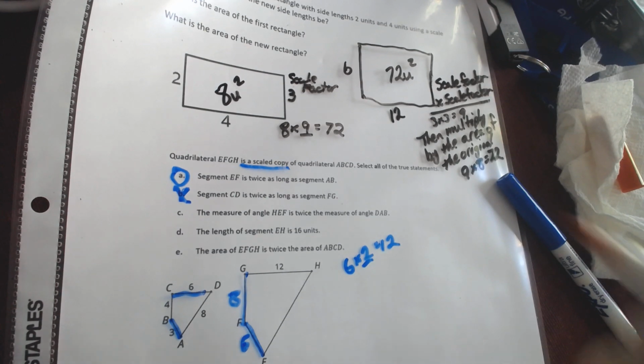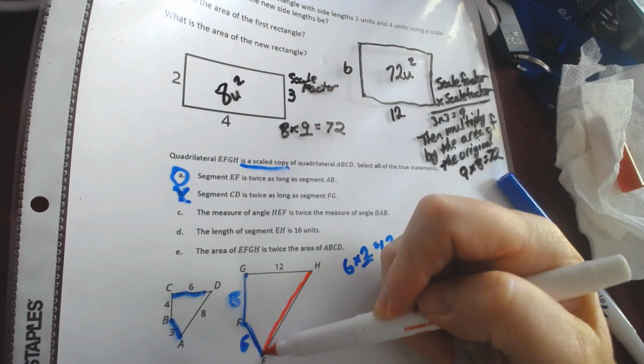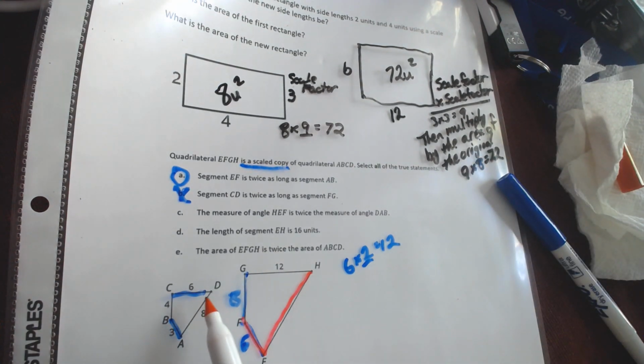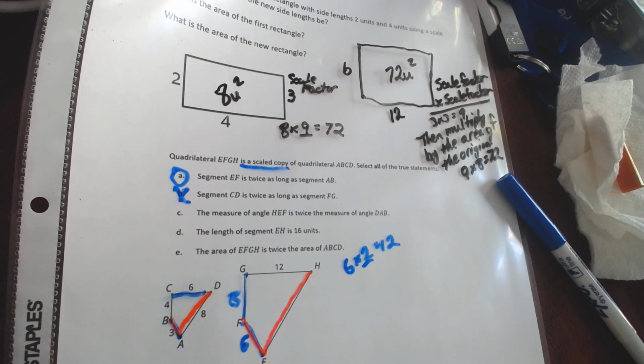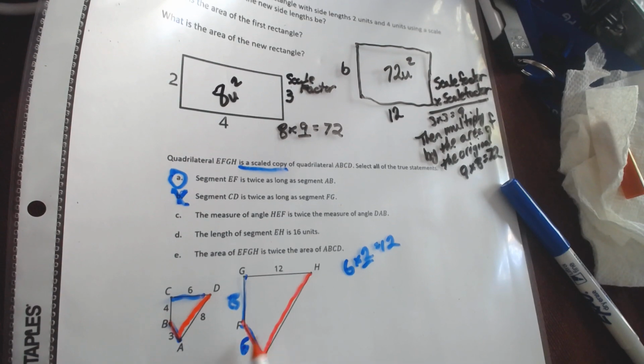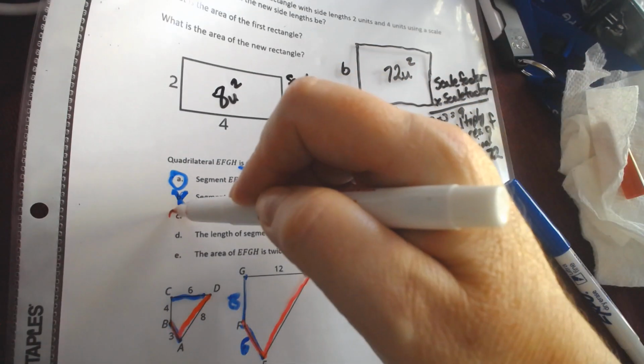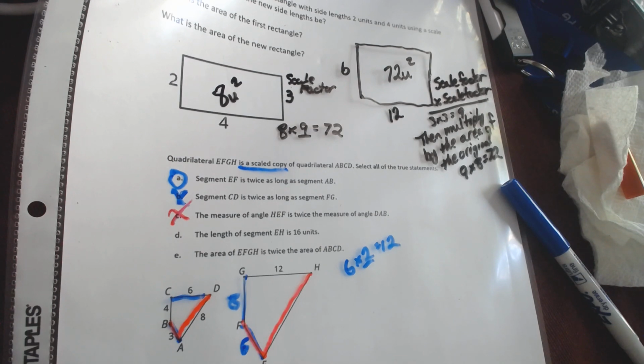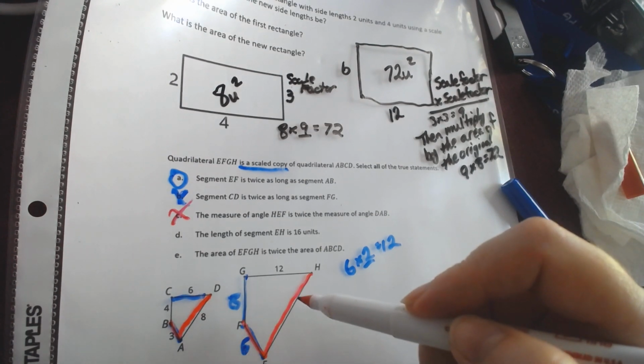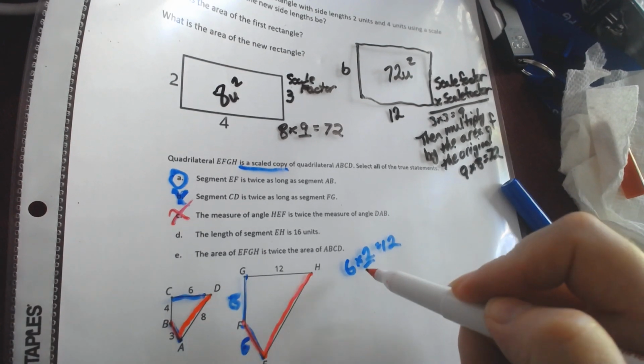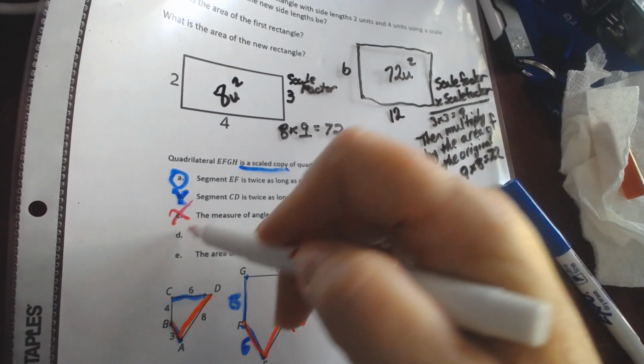The measure of angle HEF is twice the measure of the angle DAB. So, ladies and gentlemen, if you remember from a previous lesson, I told you that in a scaled copy, corresponding angles have to be equal. So if these two have to be equal, this one cannot be twice the size. Doesn't work. Okay? The length of EH is 16 units. Well, if this is 8 and my scale factor is 2, 8 times 2 is 16, this is correct.